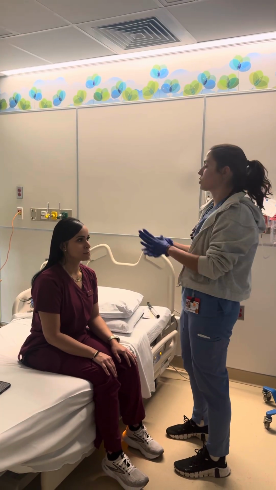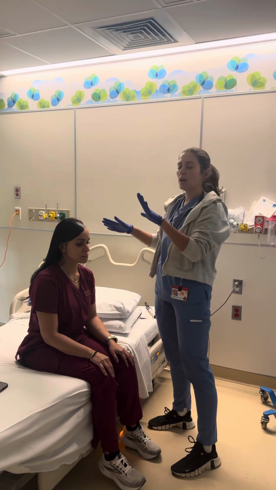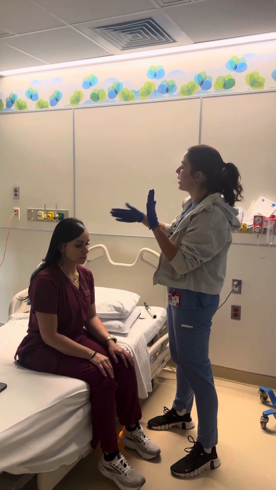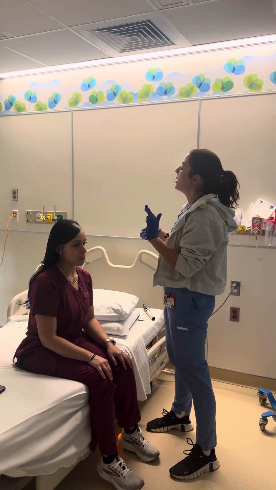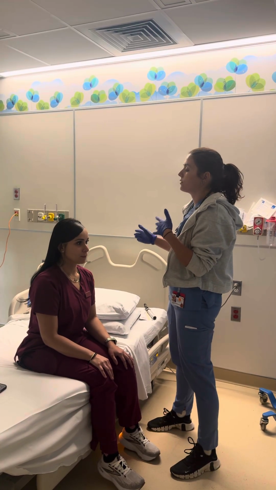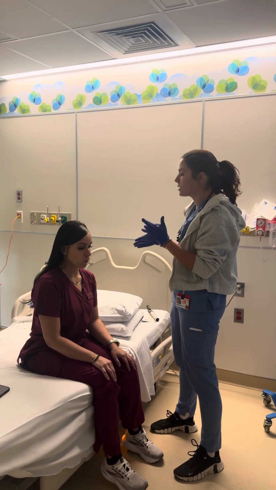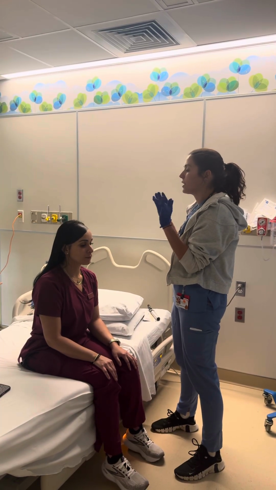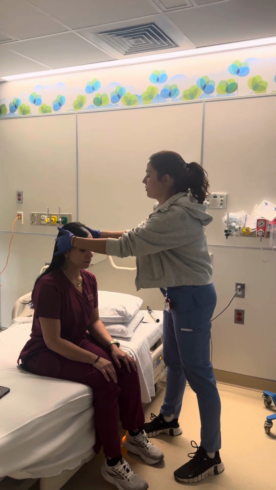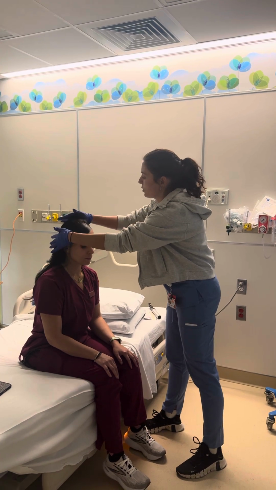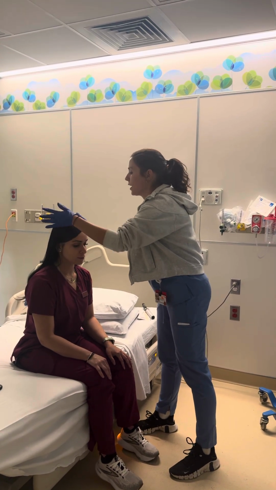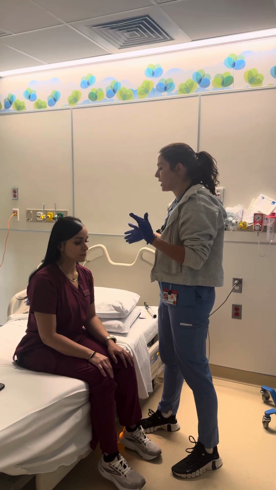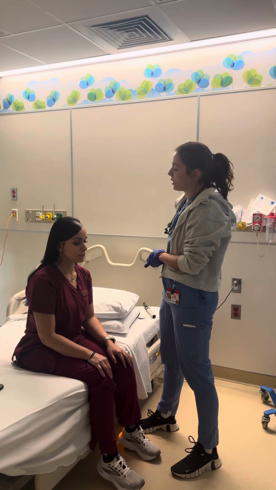So first thing I'm gonna do is just take a look at our hair. We look at hair distribution, texture. I'm making sure that our hair looks like it's evenly distributed, that we don't have any signs of male or female baldness. At the same time, I could also be checking for tenderness, any lesions. So I'm just gonna feel our head. Perfect. And at this time, you could also check for nevi, any lice.